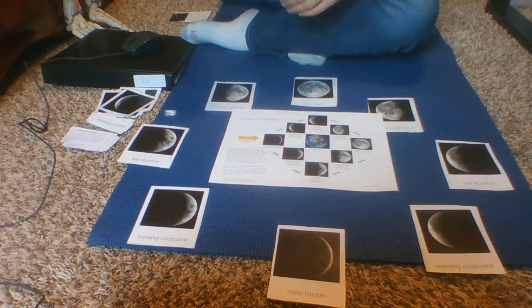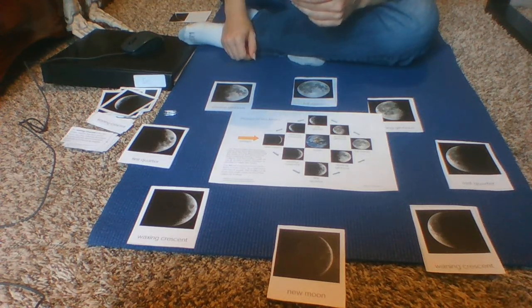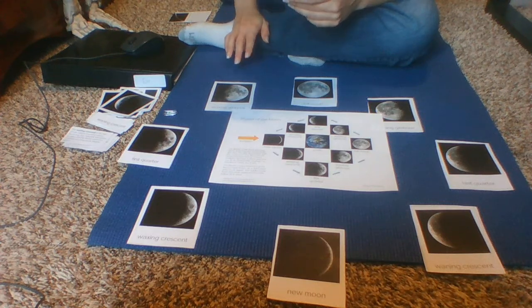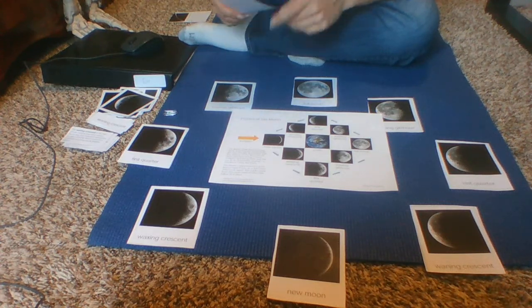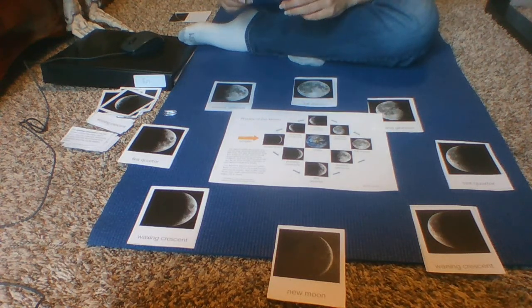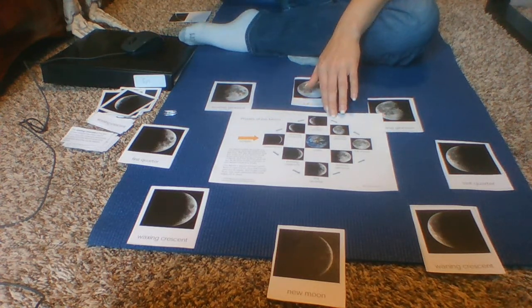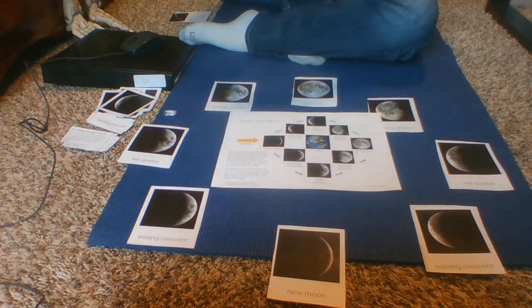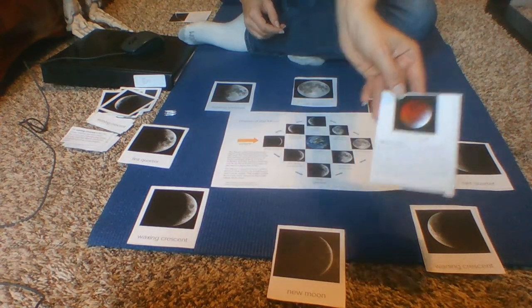Lunar eclipses, you guys, occur when the moon passes through the Earth's shadow. So this also happens when the Sun, Earth, and Moon are in a line, but the Earth is in the middle. So Sun, Earth, Moon, Earth in the middle. It can last for a few hours and can be viewed from the night side of the Earth. So it has to be nighttime to be able to view a lunar eclipse.